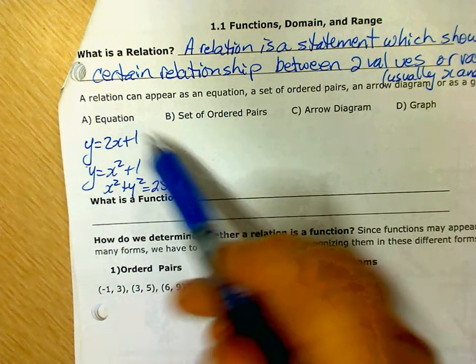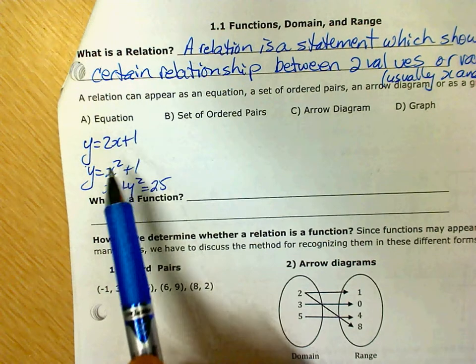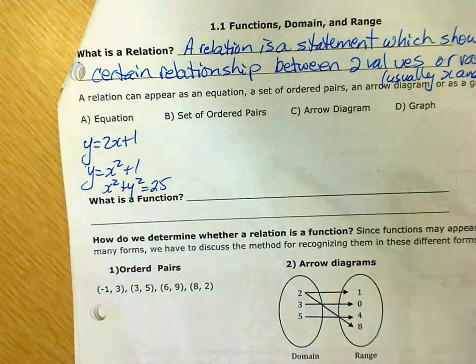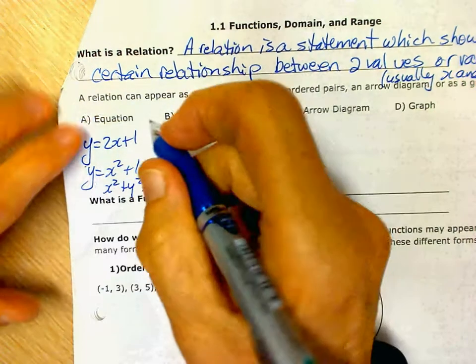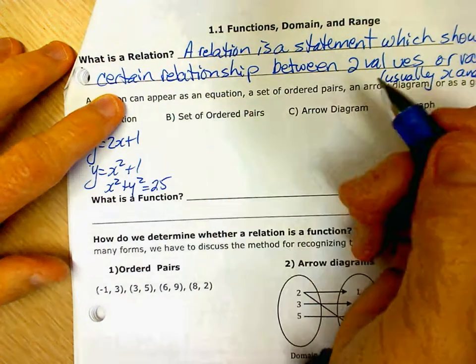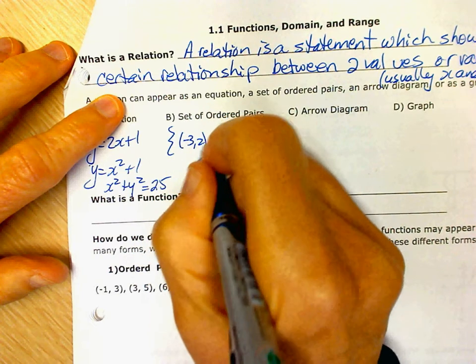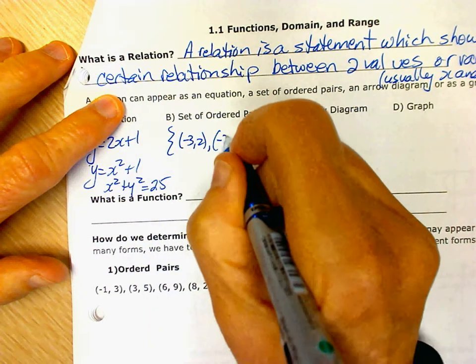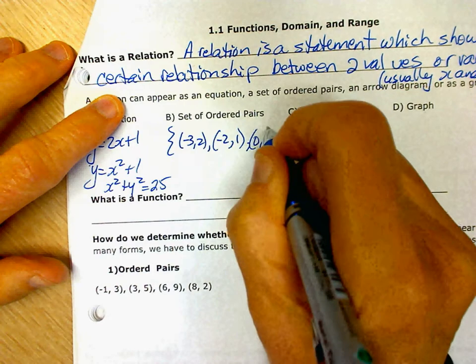Not all of these are functions though. Okay? This is a function, this is a function, this is not a function. And we'll get into that in a few minutes. Set of ordered pairs. Well, sometimes we don't have an equation, we just have a set of ordered pairs. So this might be an example, 0, 4.